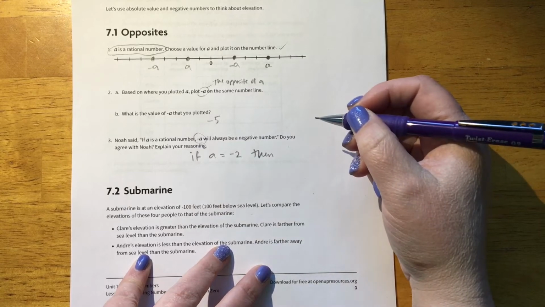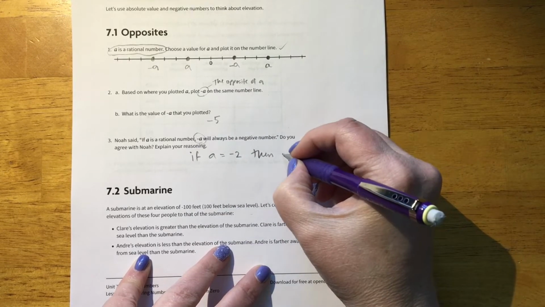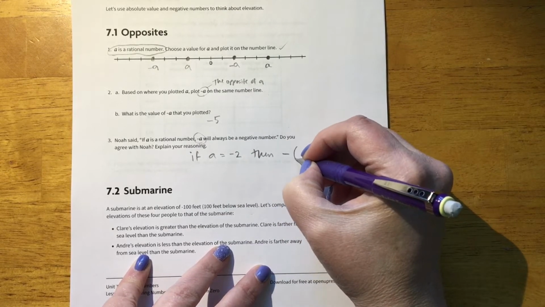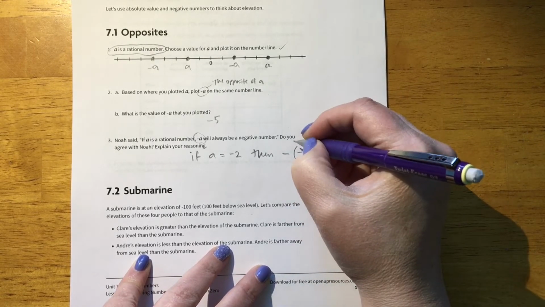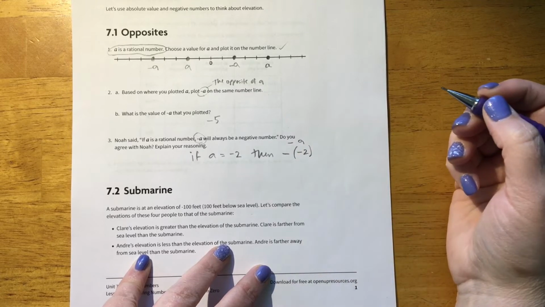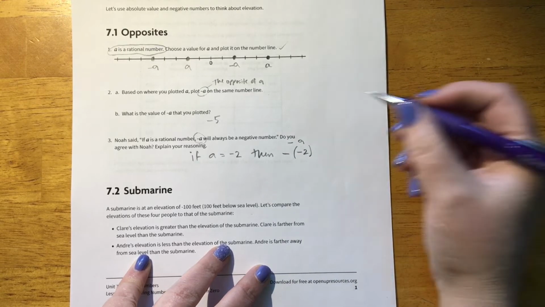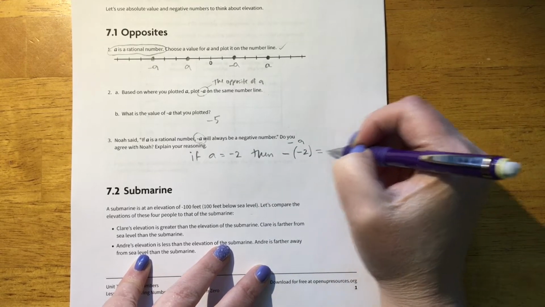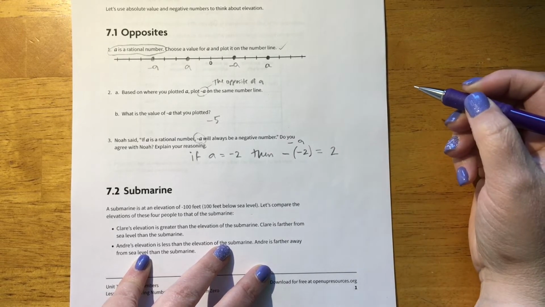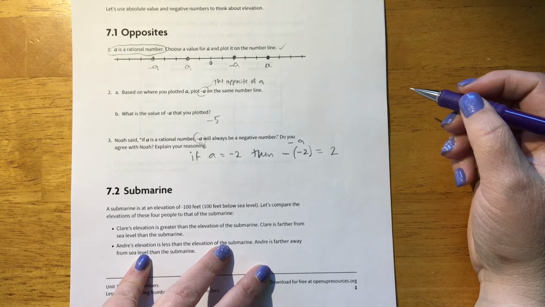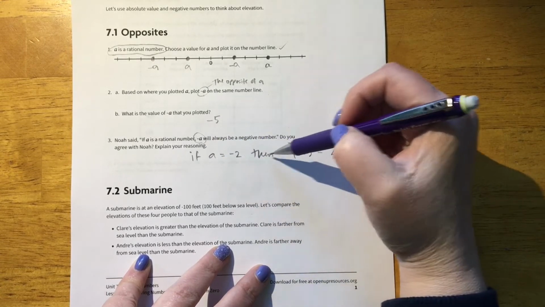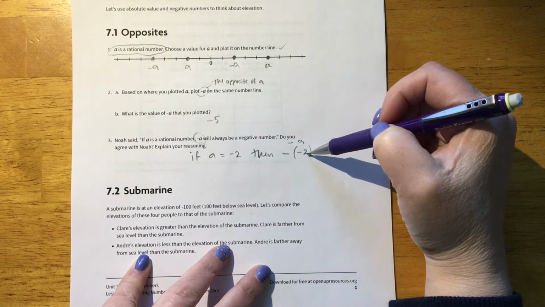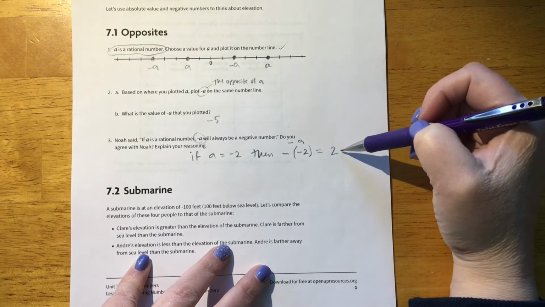If A equals negative 2, then the opposite of A, this is now negative A. Does that make sense? The opposite of negative 2 is positive 2. Let me read that one more time. If A equals negative 2, then the opposite of A is equal to positive 2.